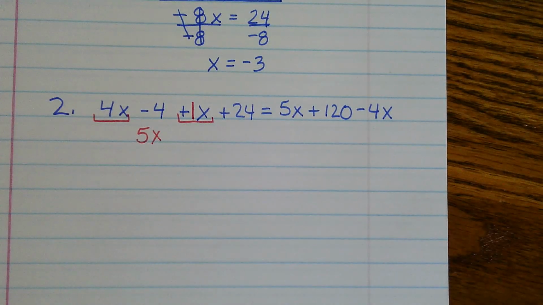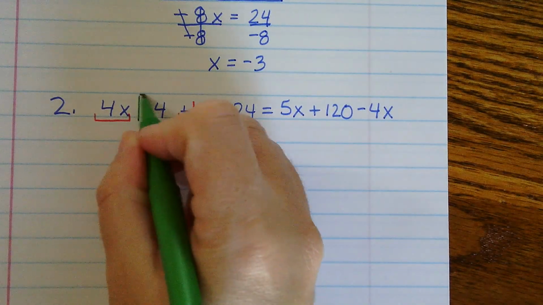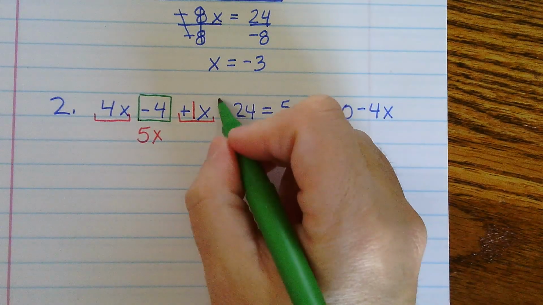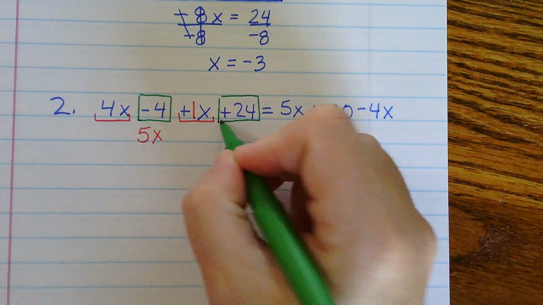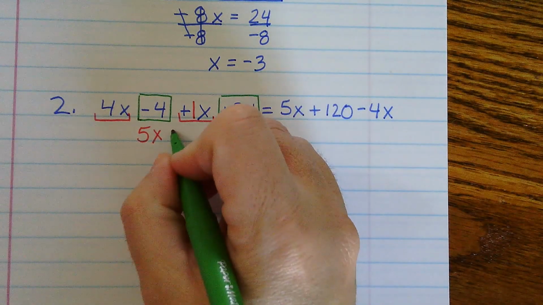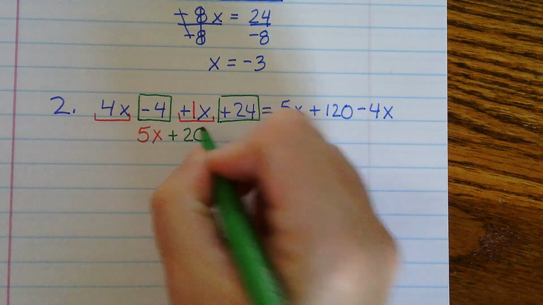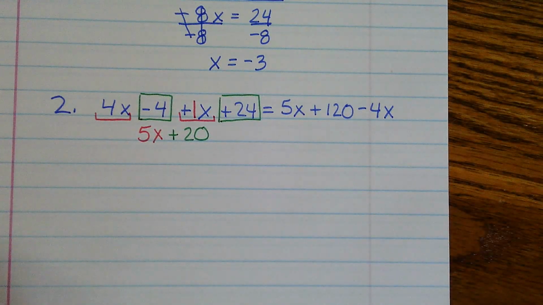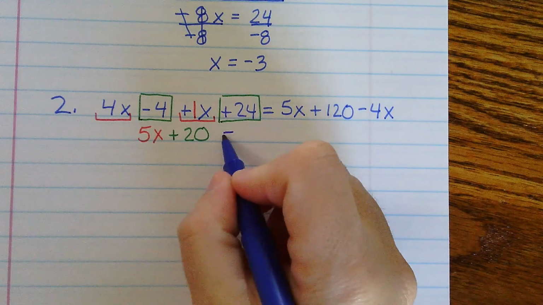The second thing that I have on the left side of the equals is, let me get a different color, maybe green, I have a negative 4 and a positive 24. Now I'm adding those because they're on the same side of equals. They're like terms. So negative 4 plus 24 is a positive 20. So that's going to go on this side. So that's all on the left side of equals, and now that's all condensed and beautiful.